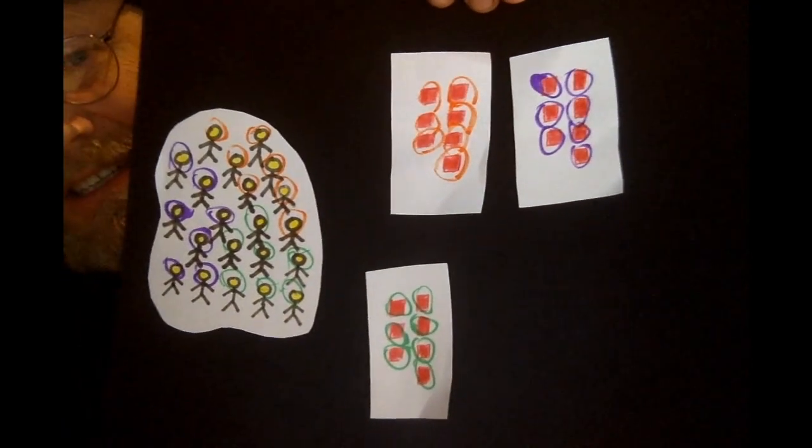So let's put that on there and do the sharing. So I've got 7 students left. 1, 2, 3, 4, 5, 6, 7. And that's all the students now on 3 buses.